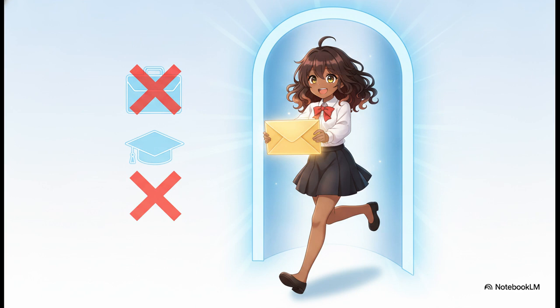Enterprise and educational accounts usually have all these intense admin permissions and firewalls, and they will absolutely block your access to certain AI features later on. So to keep your 5 days of coding completely smooth and stress-free, just stick to a standard personal Gmail account.